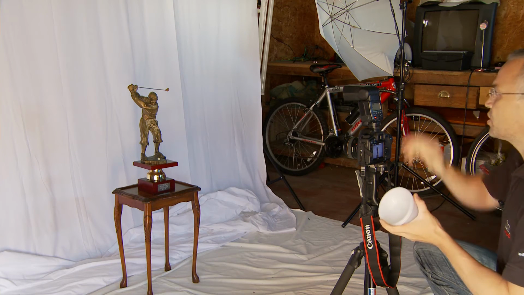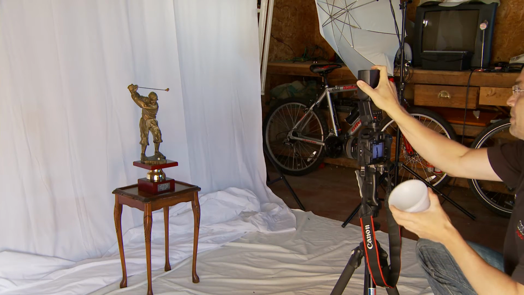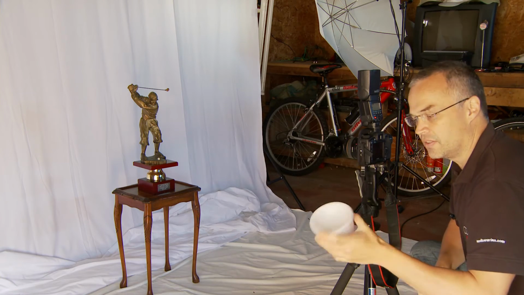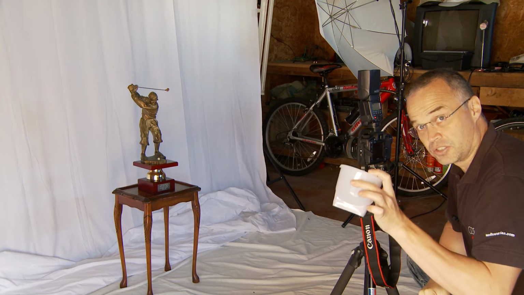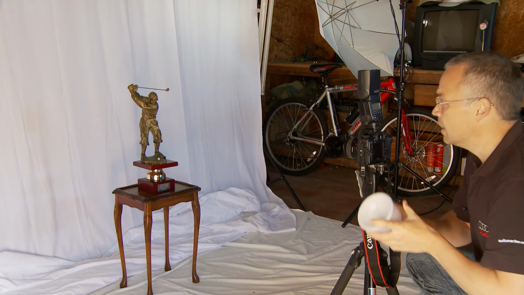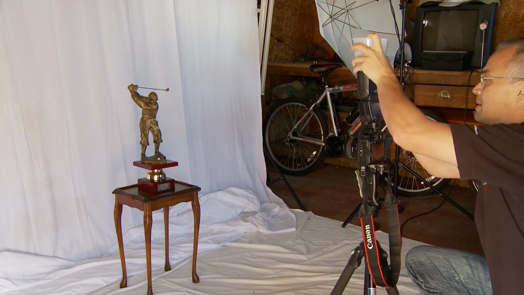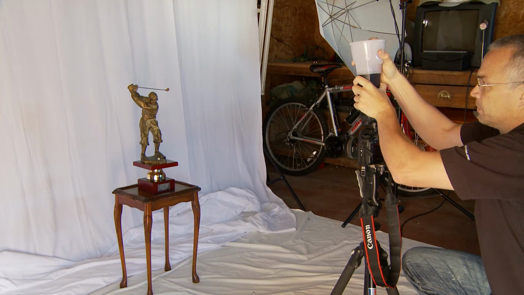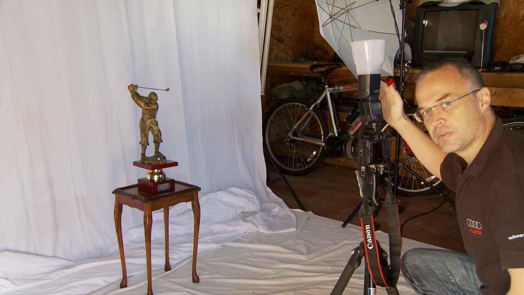So let's now change that to try and eliminate some of those shadows by using a bounce flash, and we're going to use this dome. It's called a flash dome from Gary Fong. You can get other models and makes, but it's basically just a diffuser for the flash. So if we put this onto the camera, we're going to also bounce it from the ceiling.